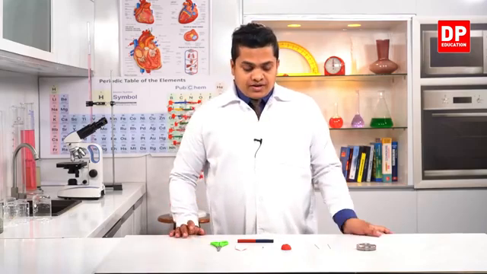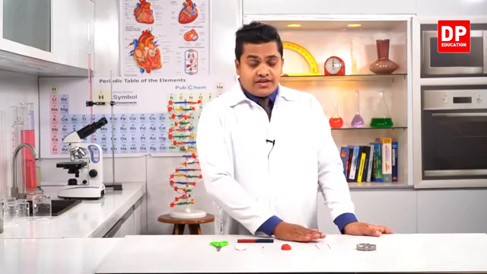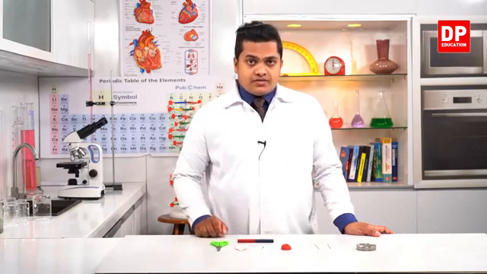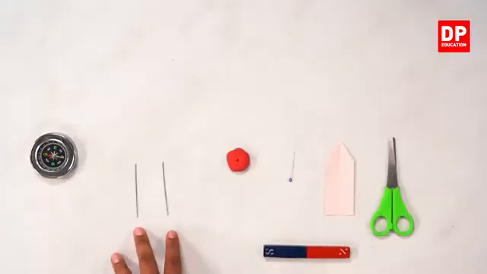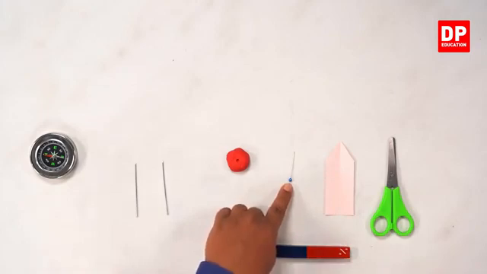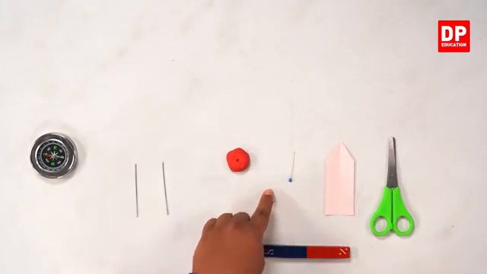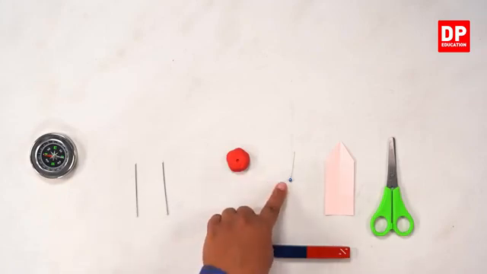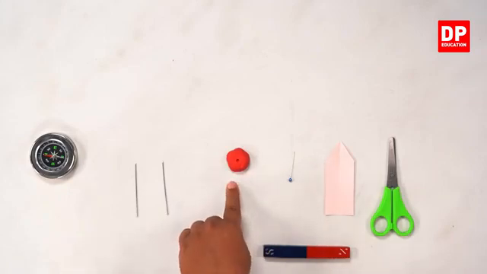Instead of the needles, I have used several pins of different lengths. I have used 2 pins of the same length, and this is the other pin, a smaller one, which I am going to insert into this piece of clay. Instead of that soap bar, I have used a small piece of clay to fix this pin on it.